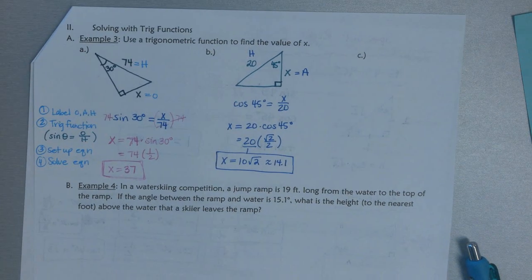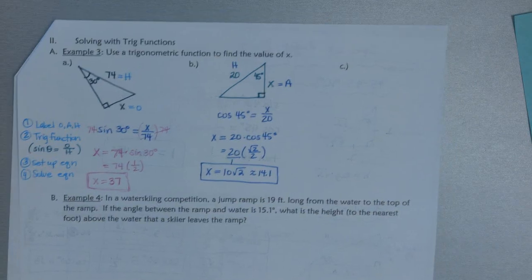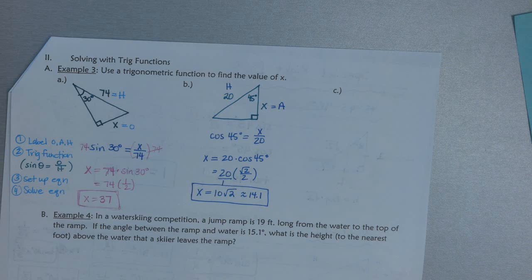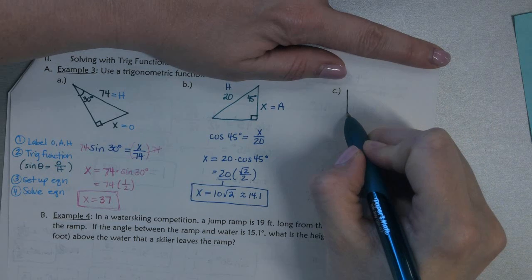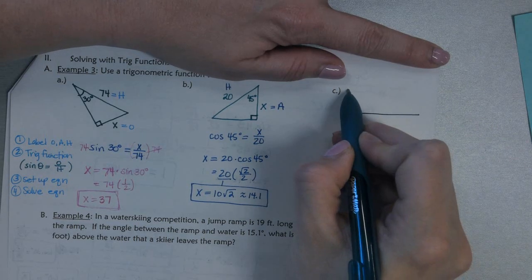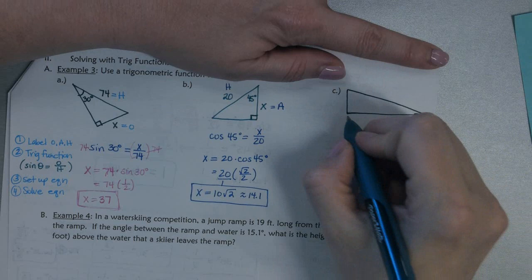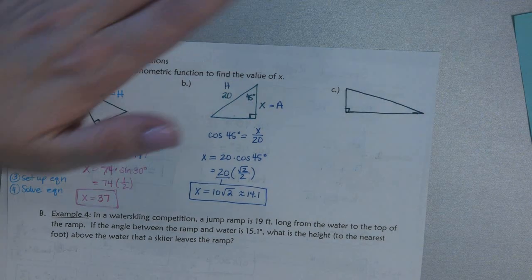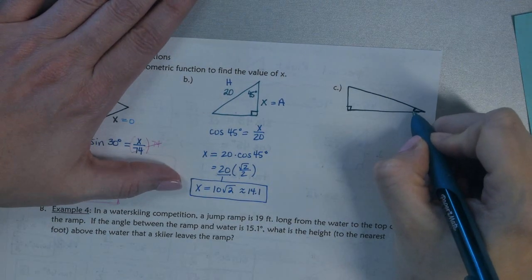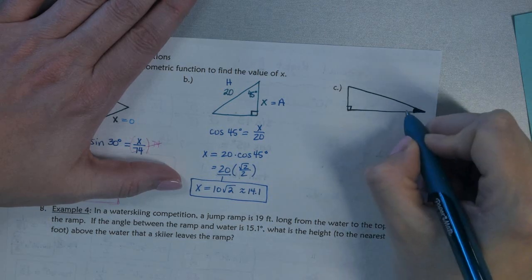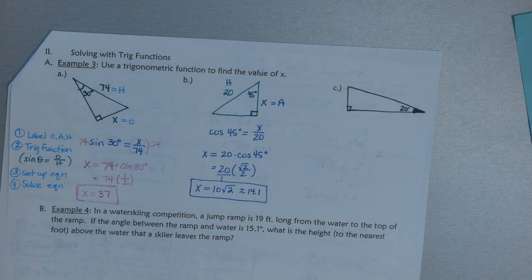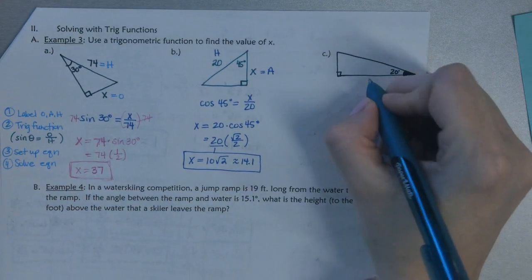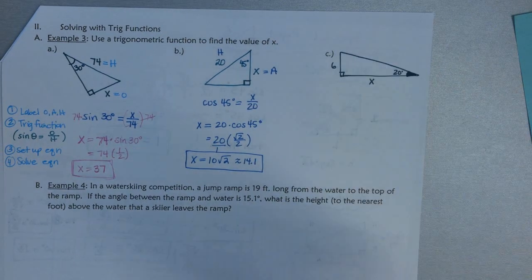Okay, and then for part C, I am going to show you how to use your calculator for problems like this. Okay, and in C, you do have to use your calculator. We're going to talk about why. Okay, so here's your triangle. And I'm going to fill that in. This is given to you as 20 degrees. And then this side is x, this side is 6.